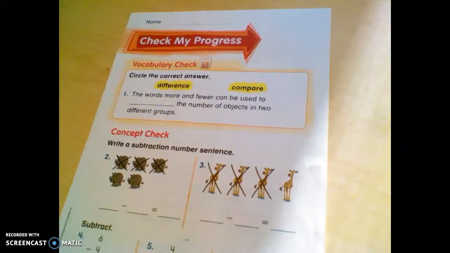Hello first grade, so today is Thursday and we are going to do this lesson called Check My Progress. We are almost finished with chapter 2. Okay, so beginning with this, we're going to start with vocabulary check and we're going to circle the correct answer.